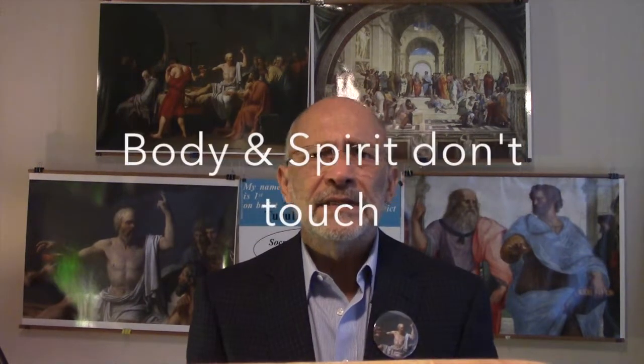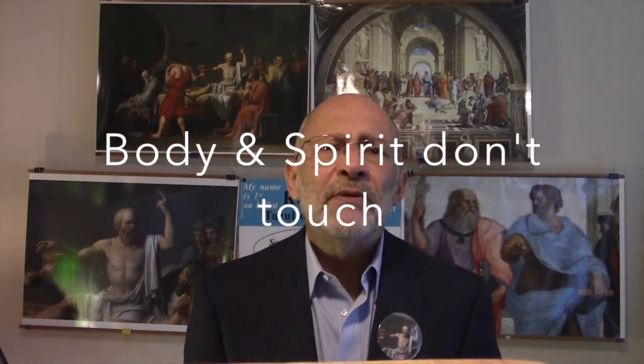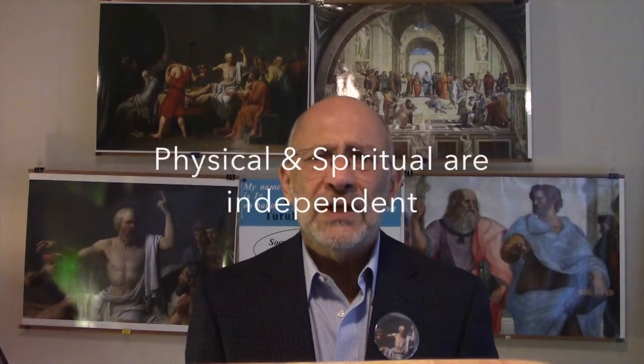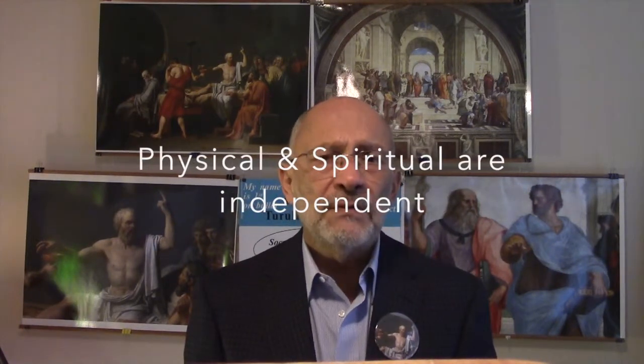The familiar little square symbol at the intersection of the vertical and the horizontal axes, as we said before, is herein meant to signify that these don't touch, that the physical and the spiritual are independent of each other in different spaces, or whatever you want to call it.